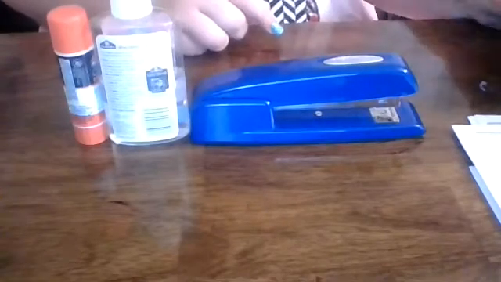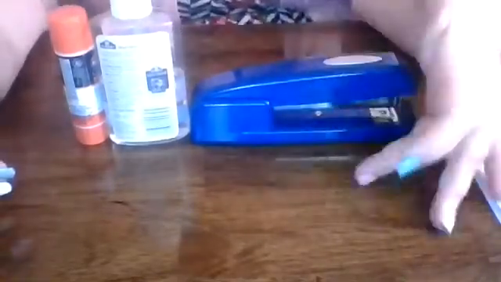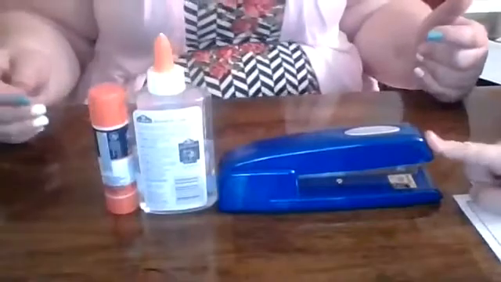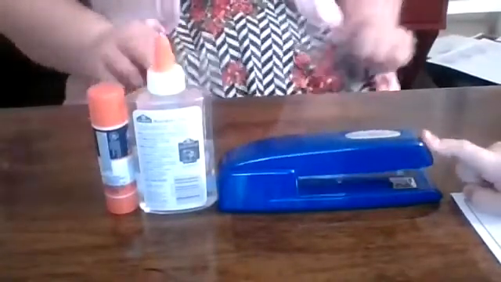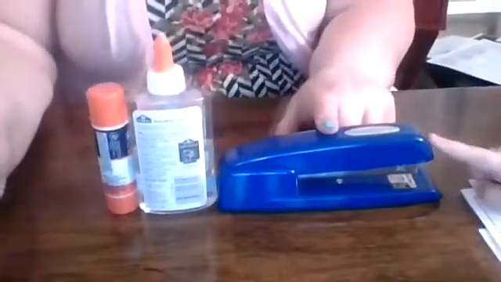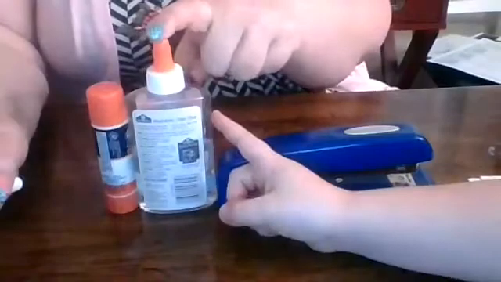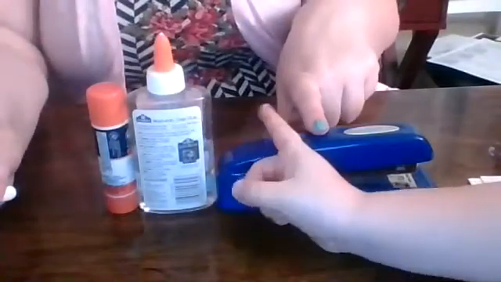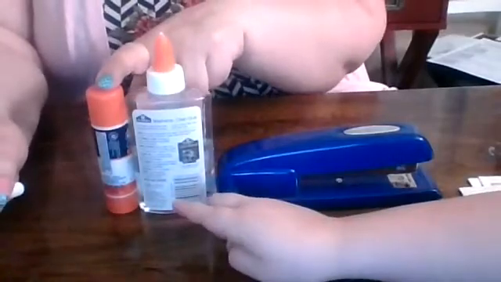Now, what about the height? Now we're thinking up and down. The stapler is shorter than the liquid glue, and the stapler is shorter than the glue stick.